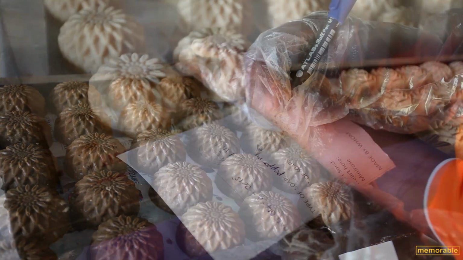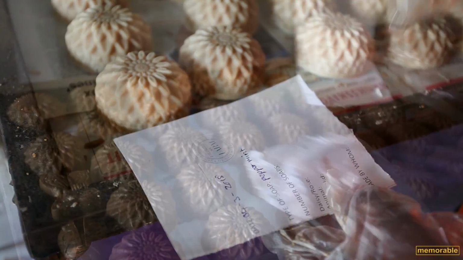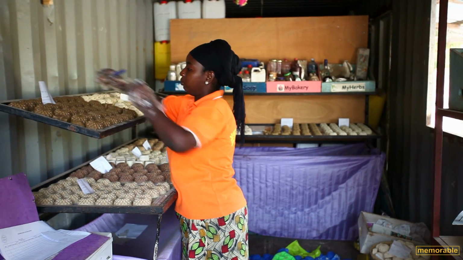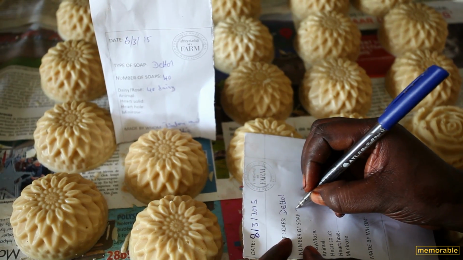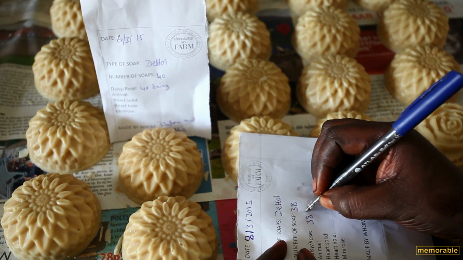Remember to write a note for each batch. Note down the quantity of the soaps, the flavour or the scent of the soaps, and the production date. Don't note down the wrong date, or you risk using the soaps before they are safe to use.